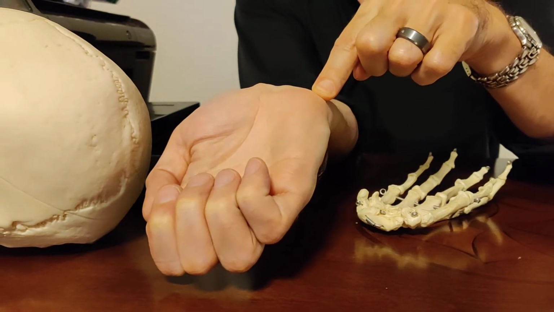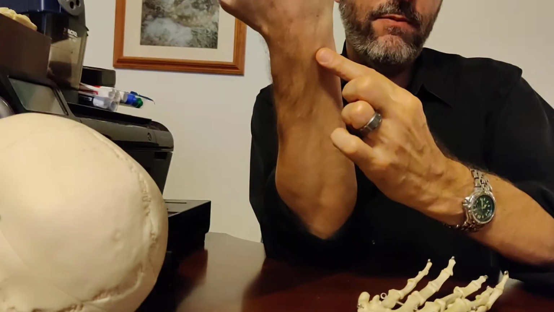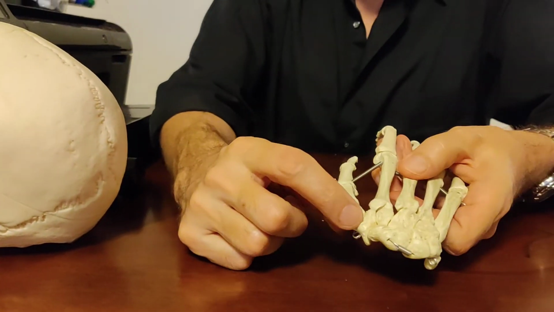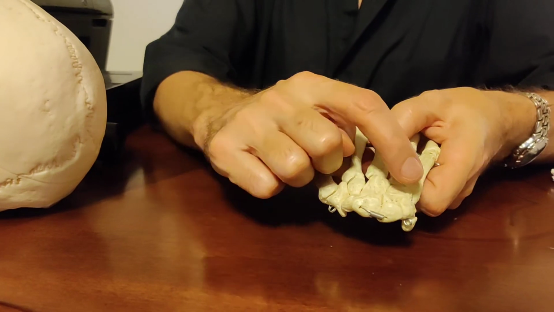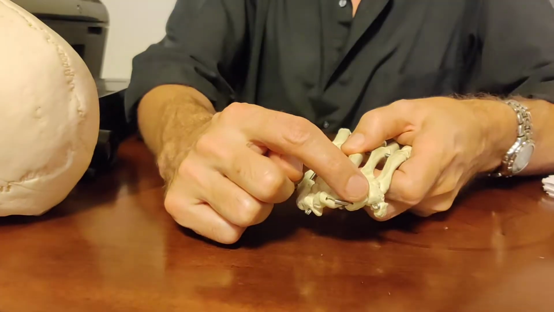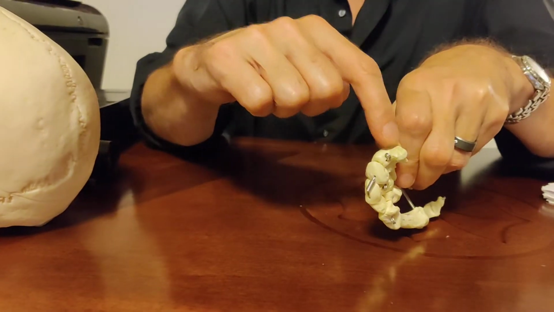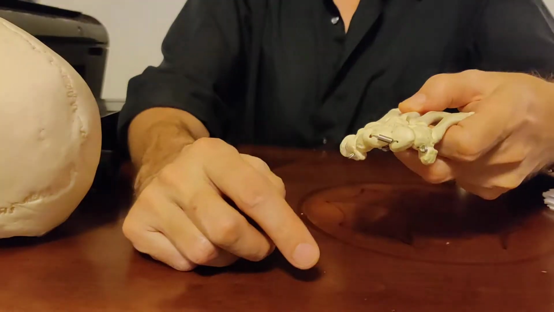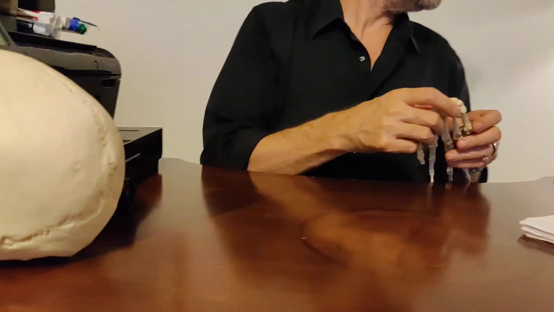That is your pisiform. Okay, remember the ulna's over here. Pisiform is here. Okay, so again, trapezium, trapezoid, capitate, hamate, scaphoid, lunate, triquetrum, pisiform. Those are all 8 of the wrist bones. So those are all carpals. Those are also examples of short bones too.